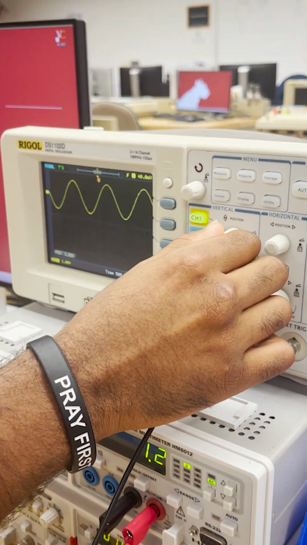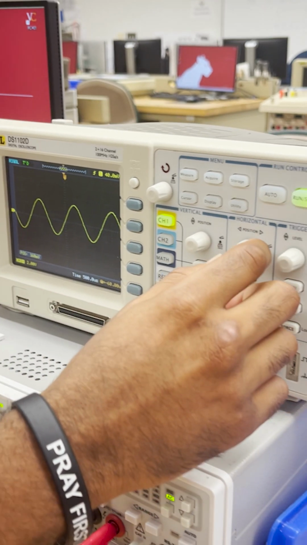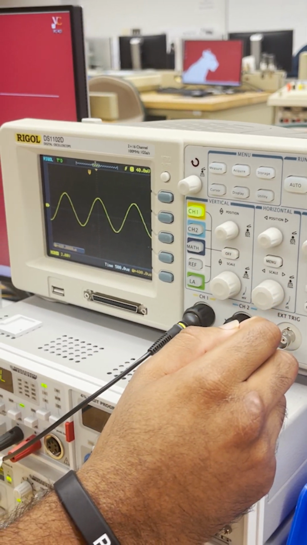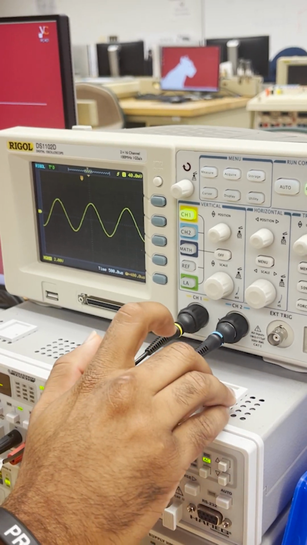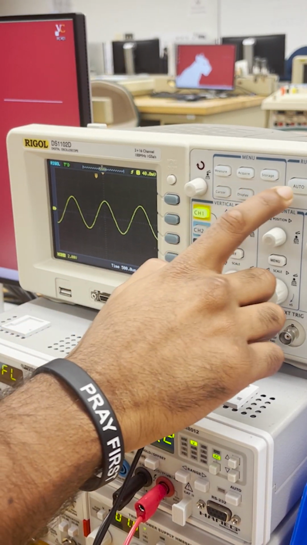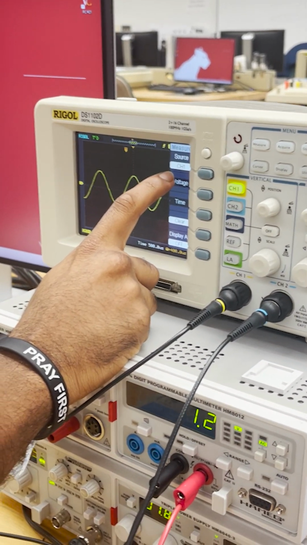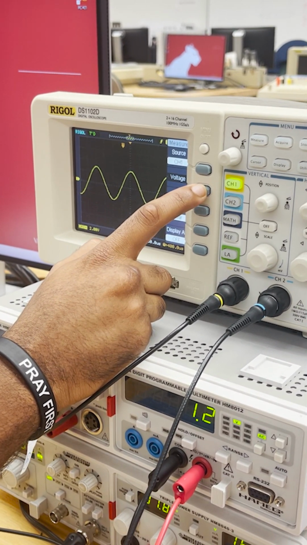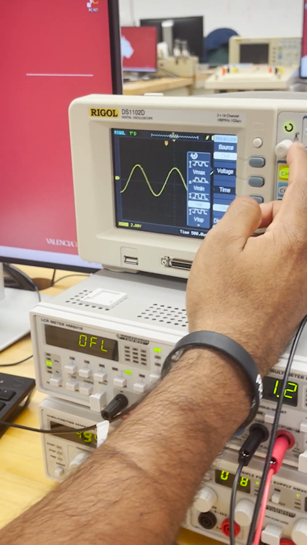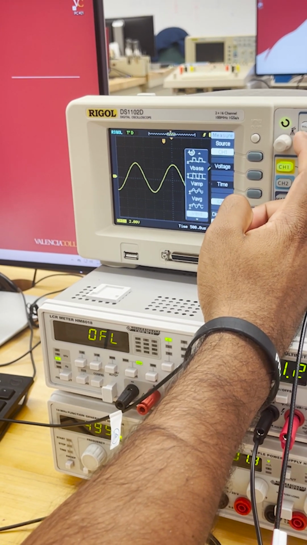Then we're going to adjust our position on channel 1. We're going to bring the vertical position and the Y to 0. And then we're going to bring our horizontal position over. And if we need to, we can adjust our scale, but it seems fine for now. Then we're going to come over here, and we're going to hit our measure button. We're going to make sure it's on channel 1. Then we are going to hit our voltage. We're going to come down until we find our VRMS under the voltage tab, which is right here.